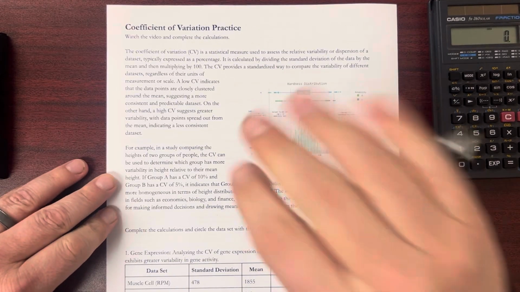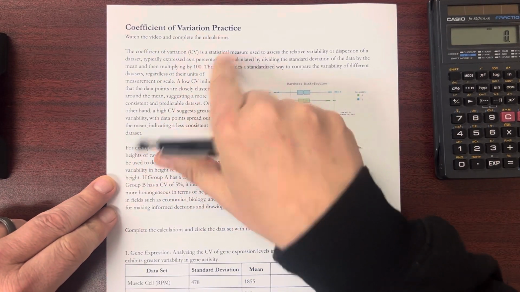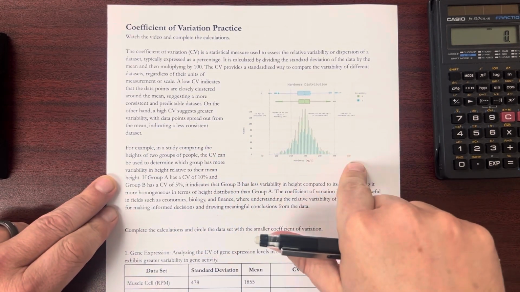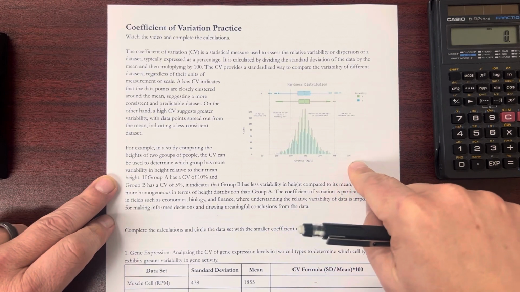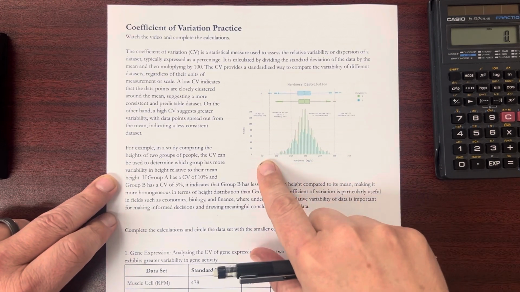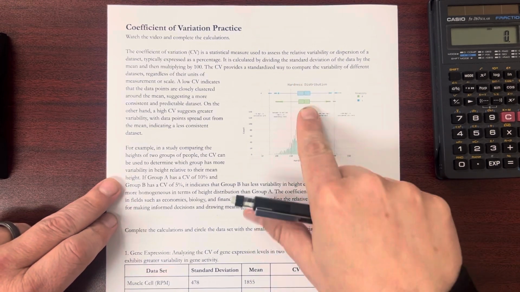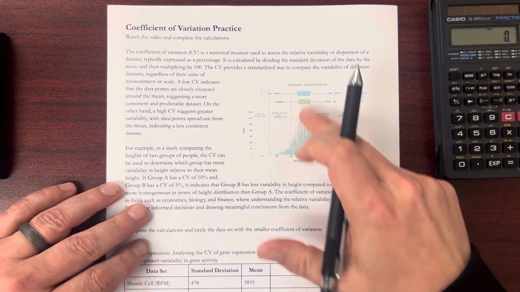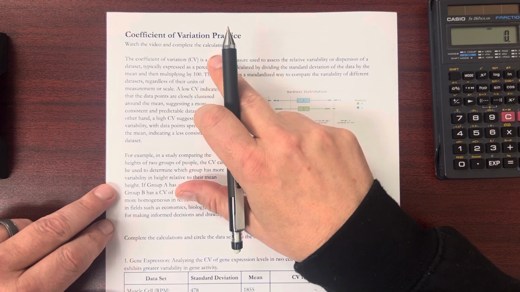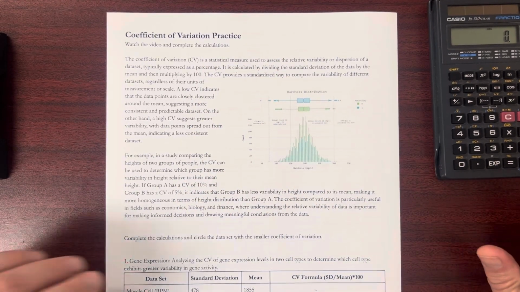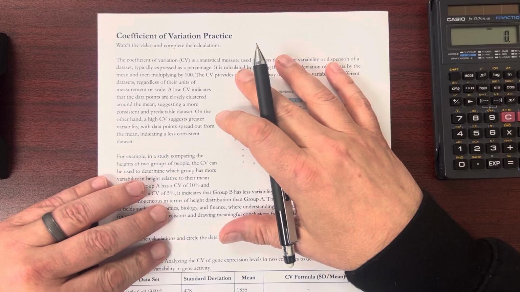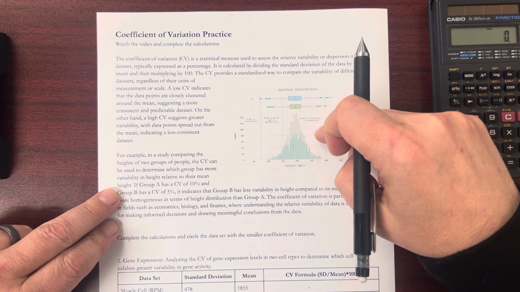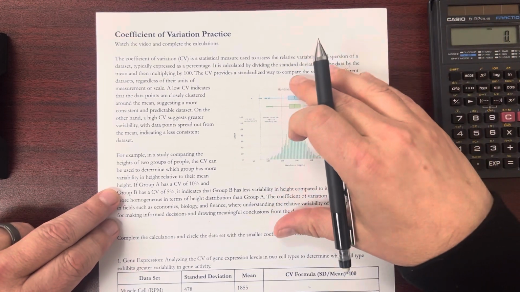Hello, today I'm going to go over coefficient of variation practice. So this has to do with the distribution of our data. Now we already talked about standard deviation. So standard deviation is moving out from the mean and where your data lies in comparison. Now we're taking another look at where the data is when we're considering the mean. And what this does is it's going to tell us how varied our data is.